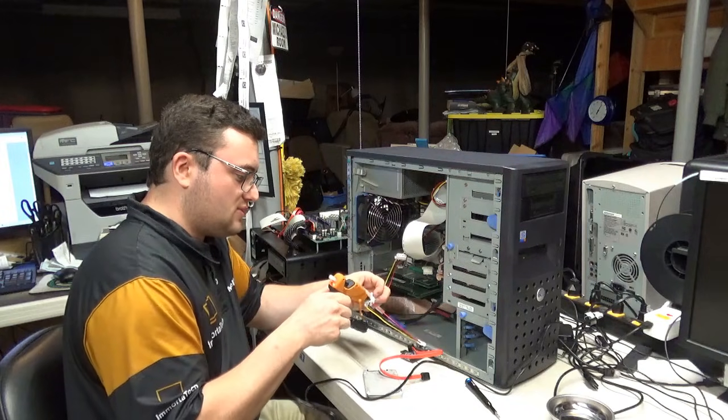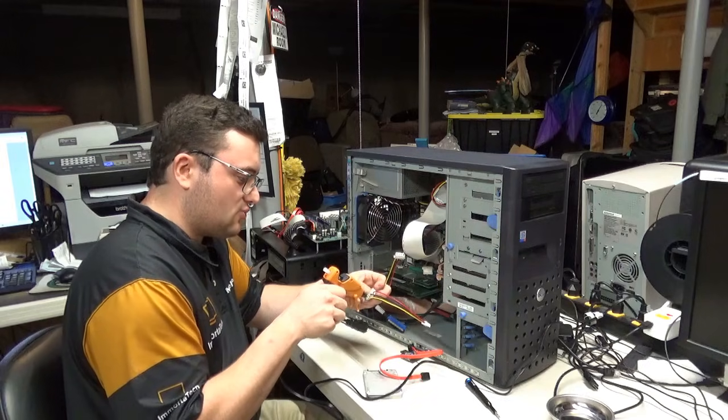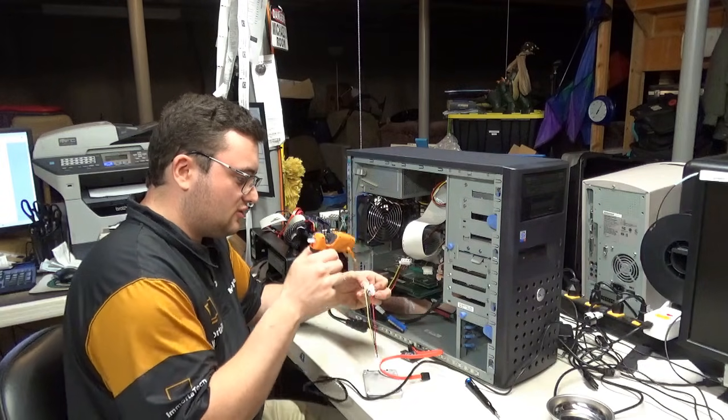Because this connector is so cheaply made. And they're just a bad design. That's why they don't use them anymore in many applications. That makes sense.